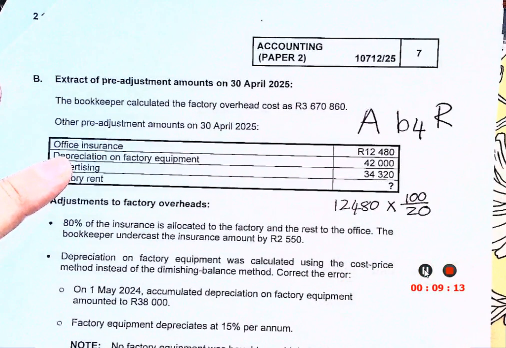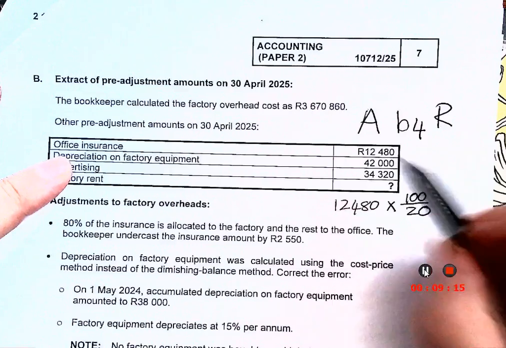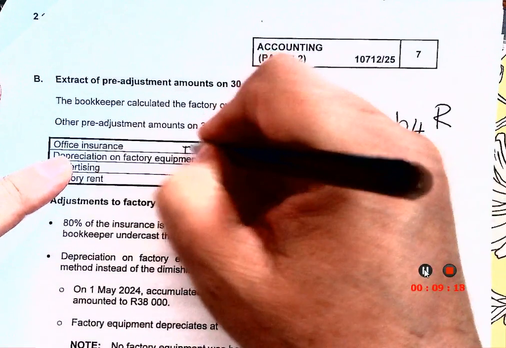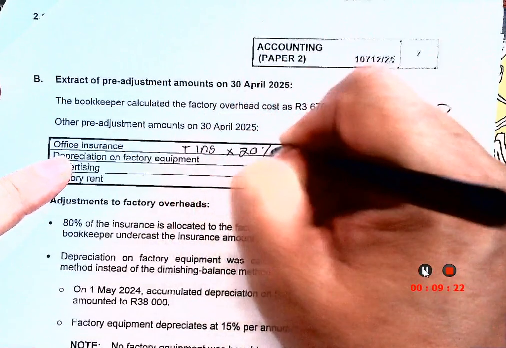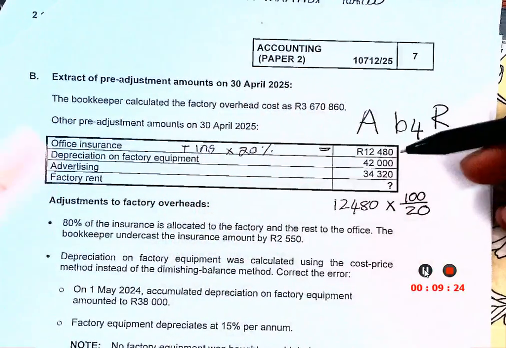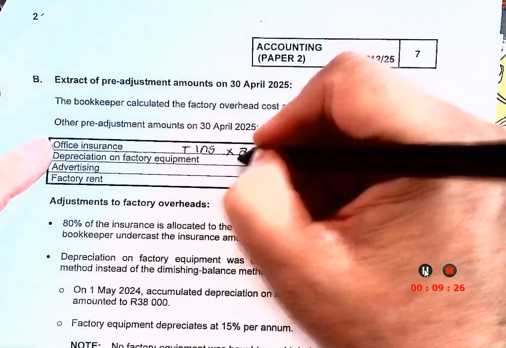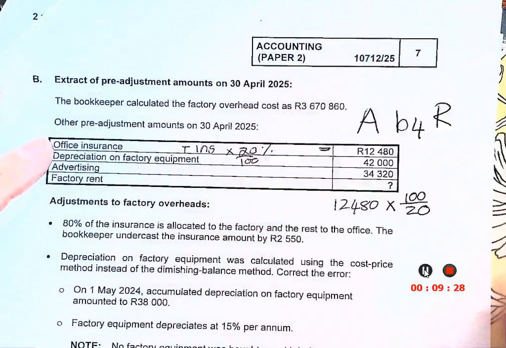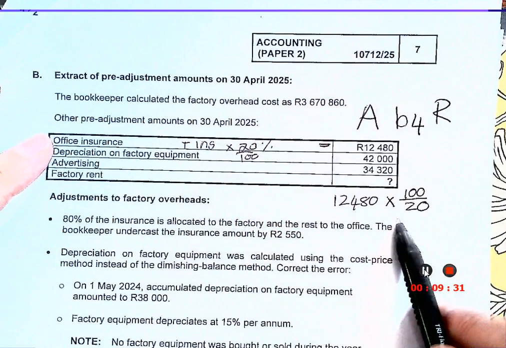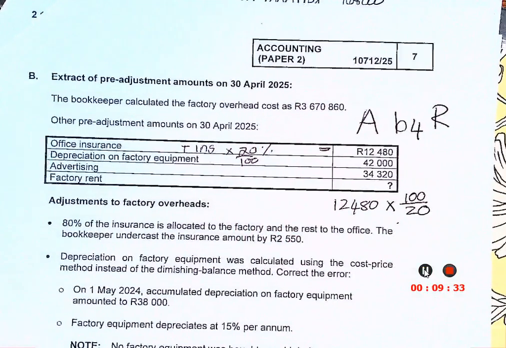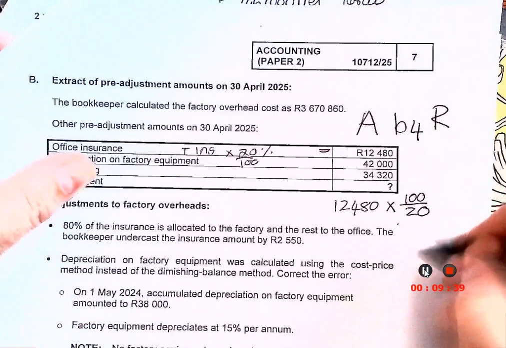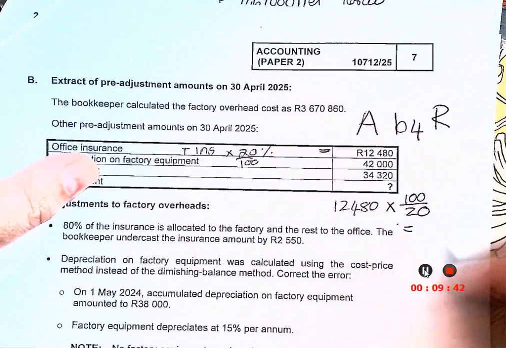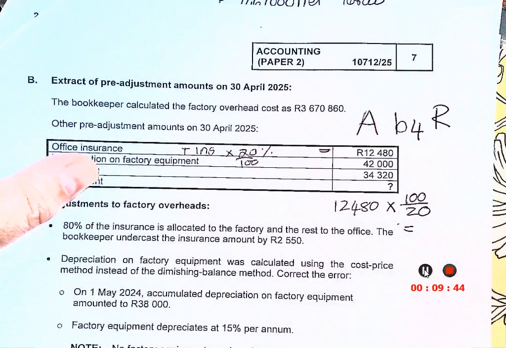Does that make sense, what I did? Because to get that one, I took the total insurance times 20%, and that gave me 12,480. And 20% is 20 over 100. So now I just flip it, because I want to get what the insurance was. So what is the total insurance? 12,480 times 100 divided by 20.